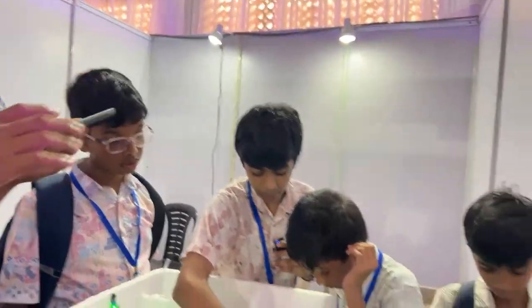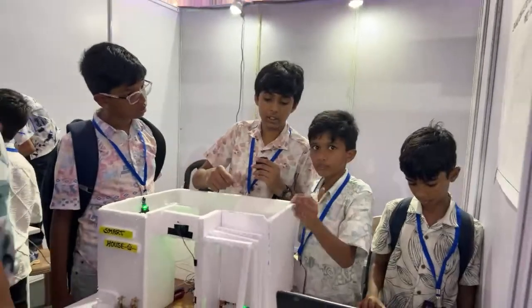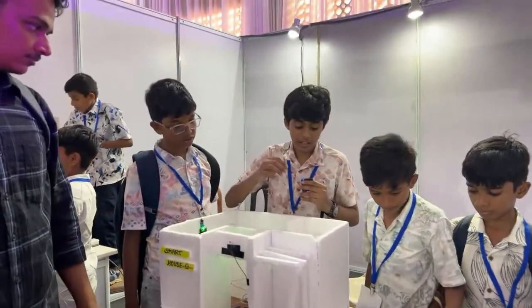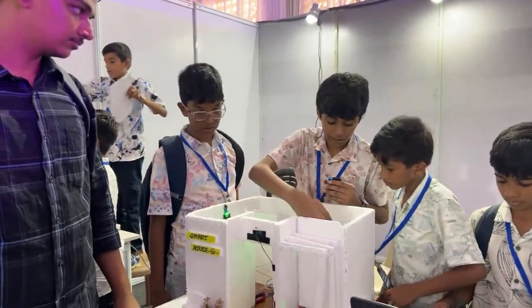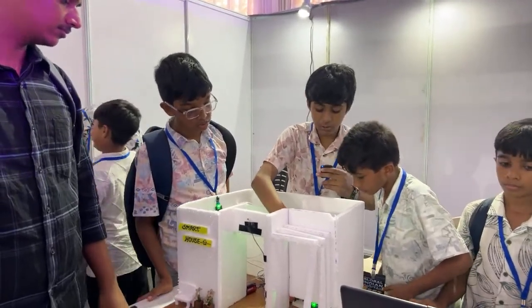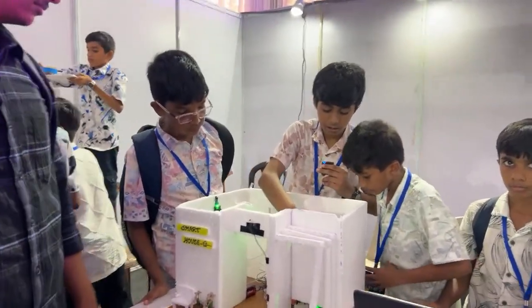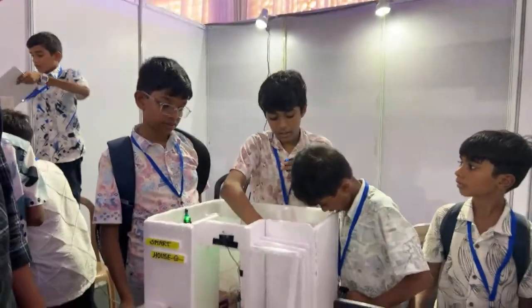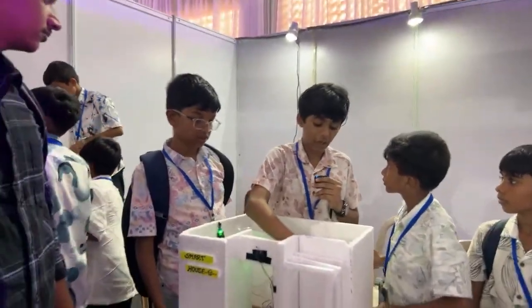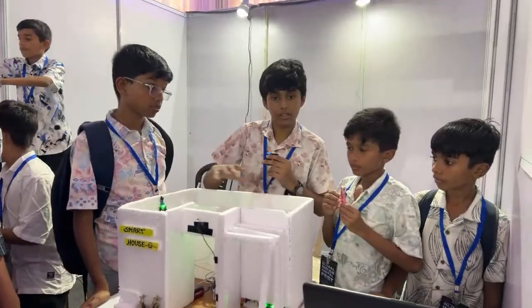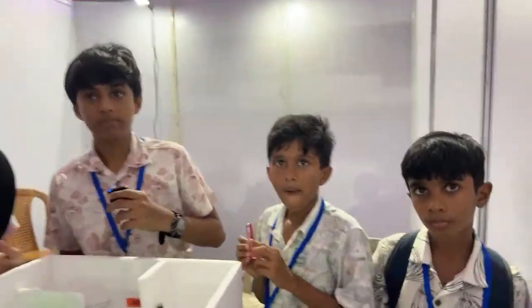And this servo motor will also turn 90 degrees, so that the gas regulator will turn automatically off, and this exhaust fan will turn on, so that the LPG gas surrounding it will be completely gone. That's all.